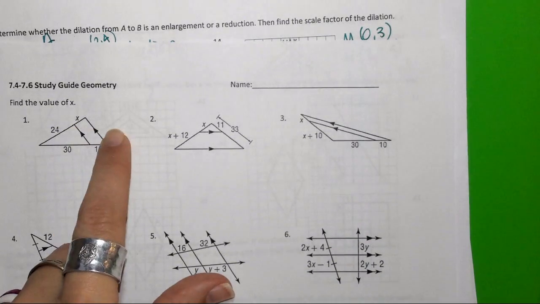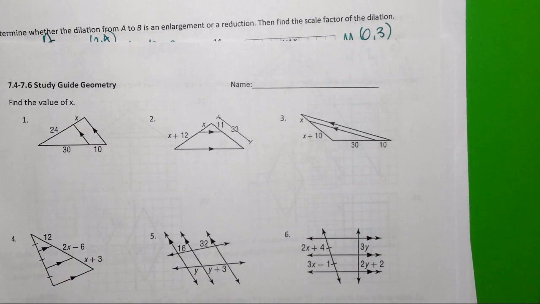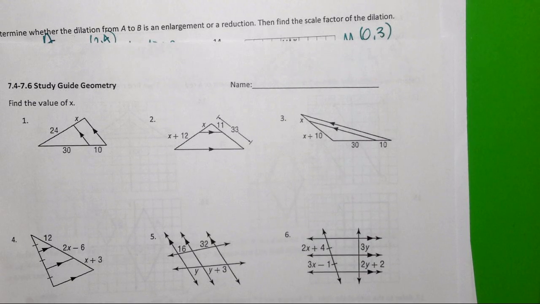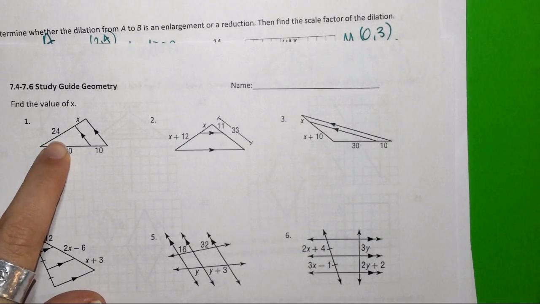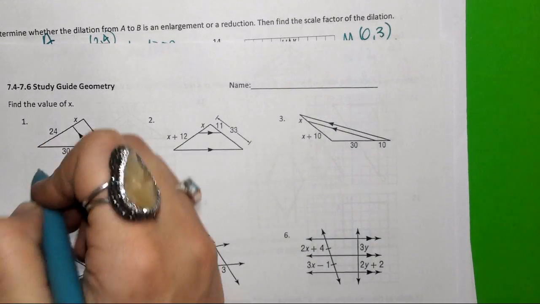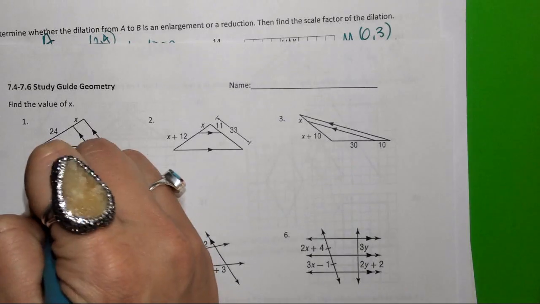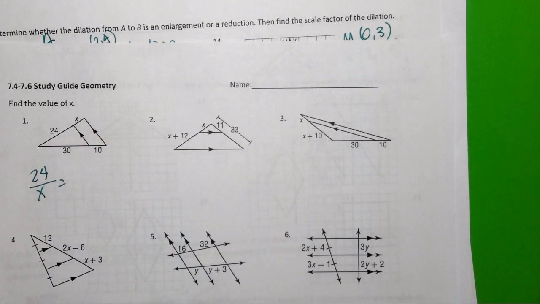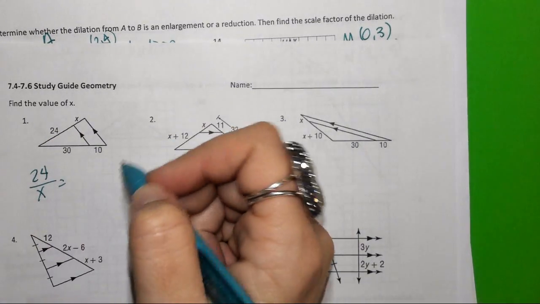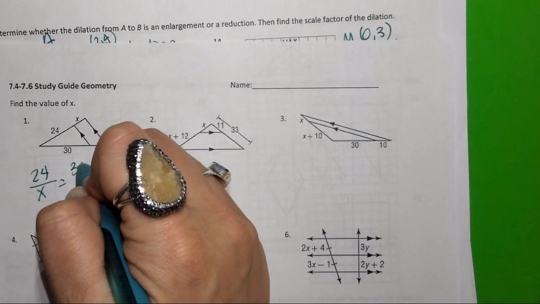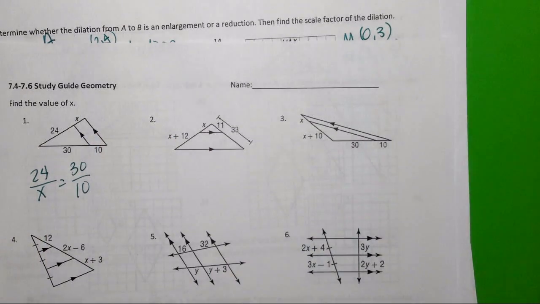Now, are these two sides parallel? Because that's what that triangle means, right? So that means that we would set up our proportions. Now, what would we put 24 with? X. And we would set it up as 24 divided by x equals 30 over 10. It's not over 30. It's not over 10, 30. 30 divided by 10. How would we solve that? We would cross multiply. Do it.